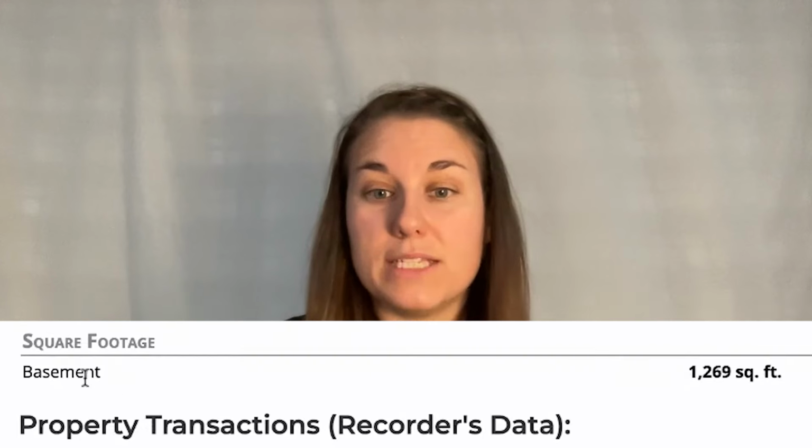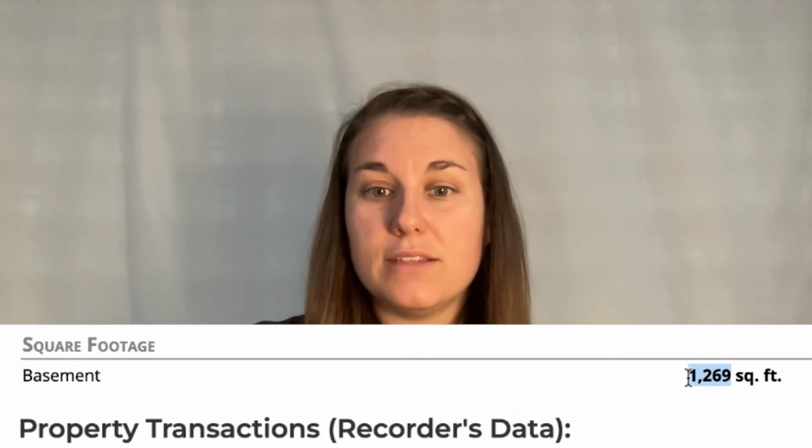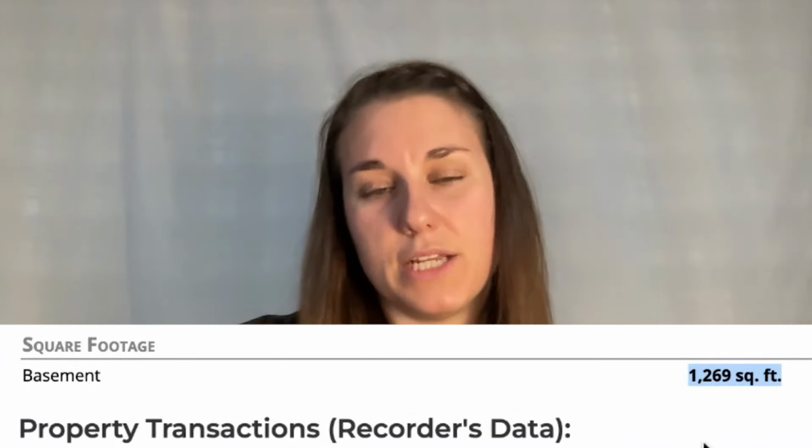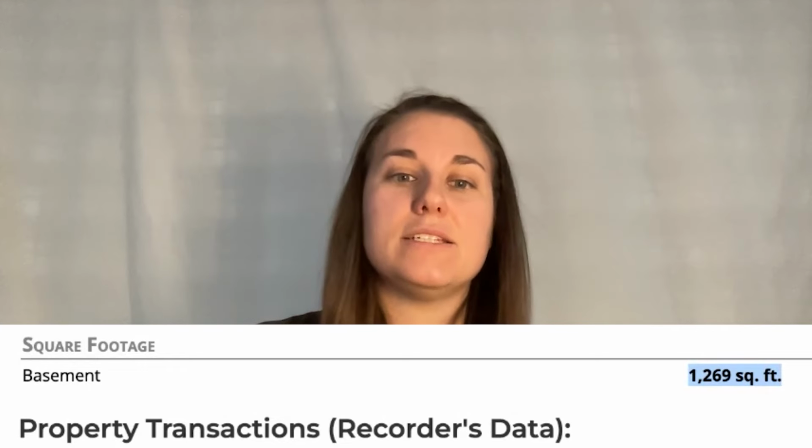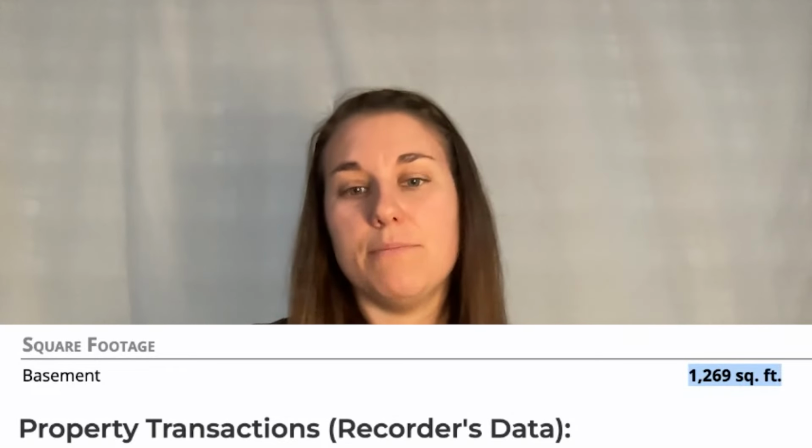So we have a discrepancy there. So I'm going to dig a little bit deeper into why. And I look here and see, oh, it's because the basement is another 1,269 square feet. So if I add together the building area plus the basement area, I get the number that the wholesaler gave me. And in my market, it is common to count the basement area with the top floor area as the total square footage. So that's pretty normal for me.